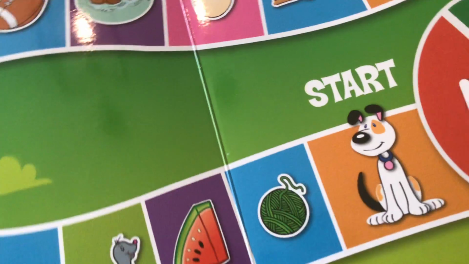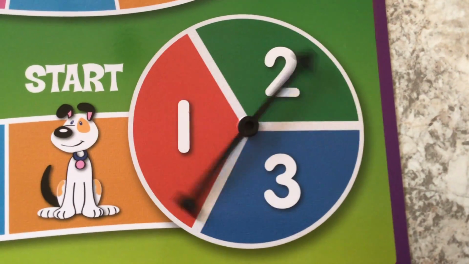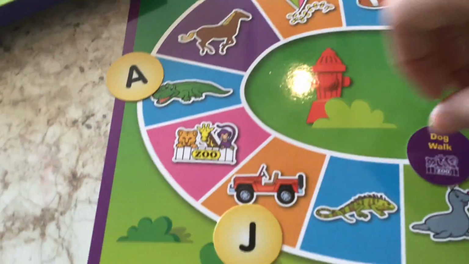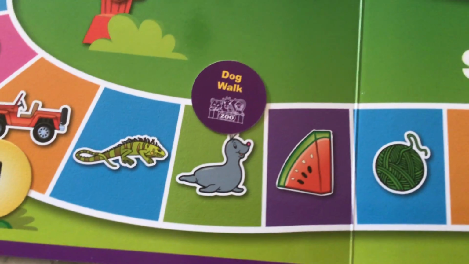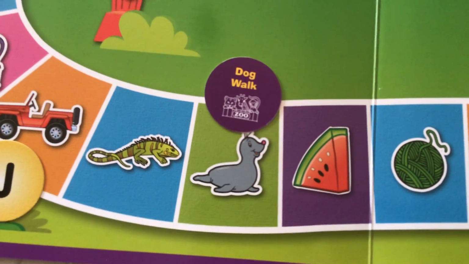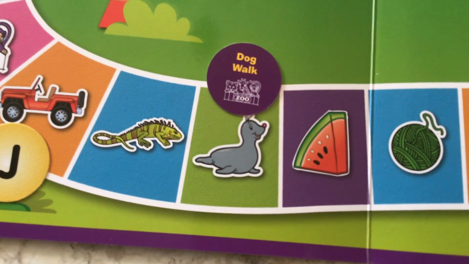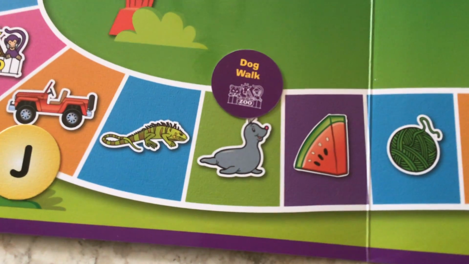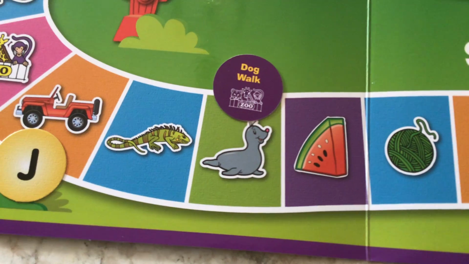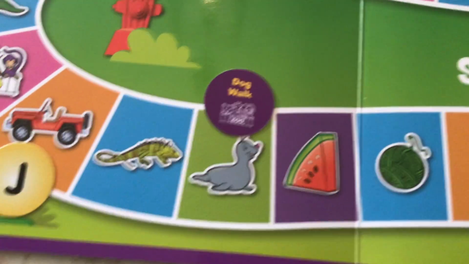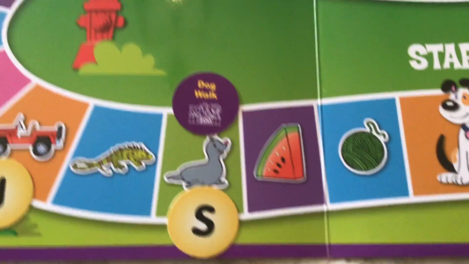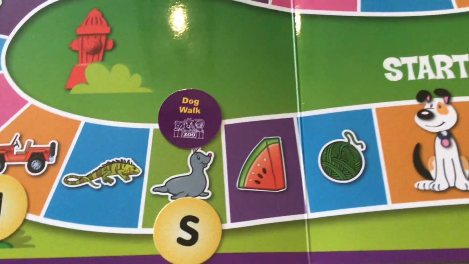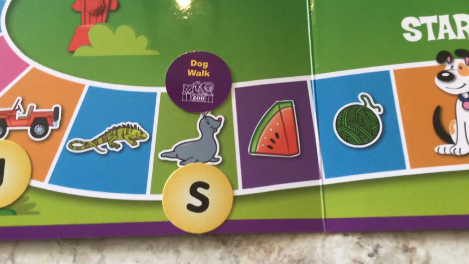We are almost finished with our game. 2. We need to move 2 more spots. 1, 2. What's that animal? You're right. It's a seal. Seal. How do we spell s? You're right. Letter S. S is the beginning sound. I'm looking for S. You could also write S in the air with your finger. It looks like a snake. Write S with your finger.